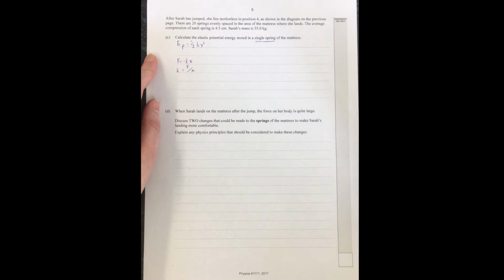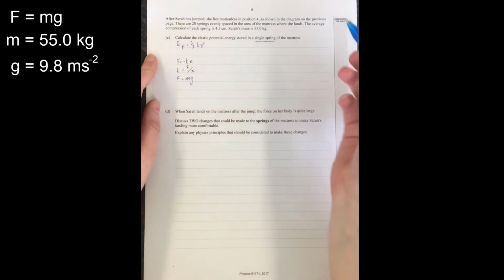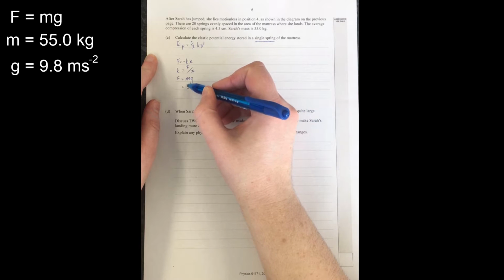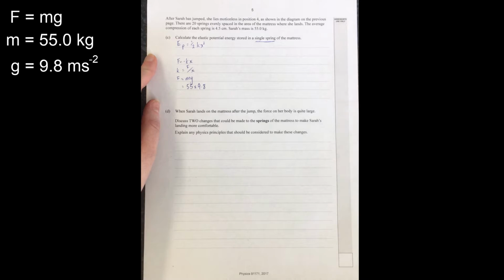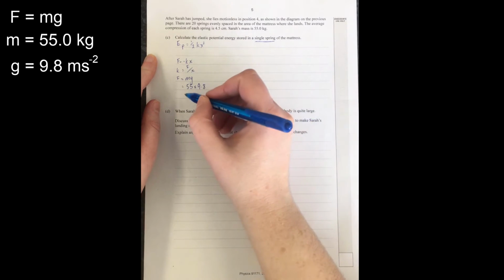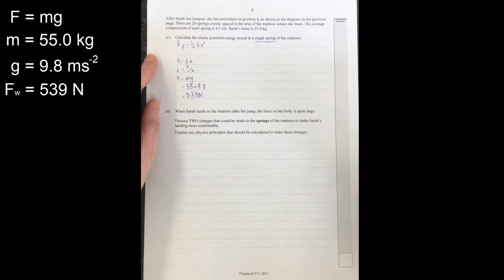Here's the next problem though, we don't have a force. So we need to work out a force, and the only force that's happening here is Sarah's weight force. Okay, so F equals mg, that's her weight force. So we're going to have 55 times 9.8, and we're going to get 539 newtons. Okay, that's her weight force over the whole thing.